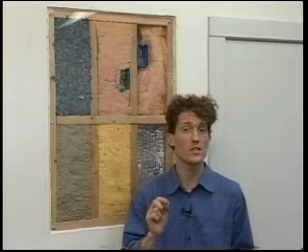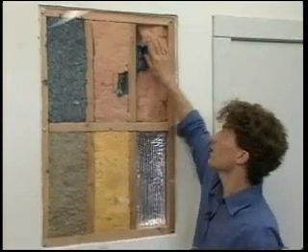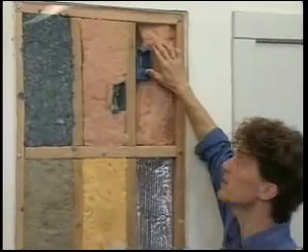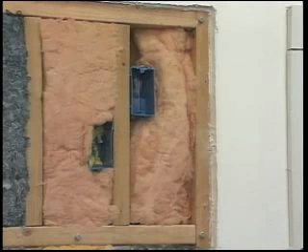Whether you're doing the job yourself or hiring a contractor, it's important to make sure that the insulation is installed properly. For example, a lot of people use fiberglass bats because they're inexpensive, but if they're not installed properly, they're not going to provide the R value promised. See up here how the insulation is pulled away from the stud, leaving a cavity? Or down here where the insulation is compressed? It's all reducing the effectiveness of the insulation.